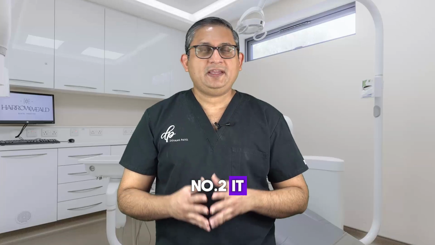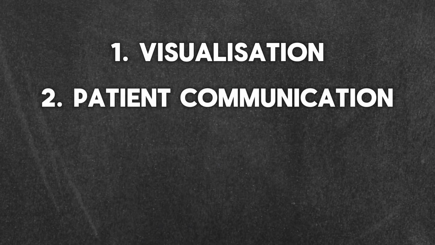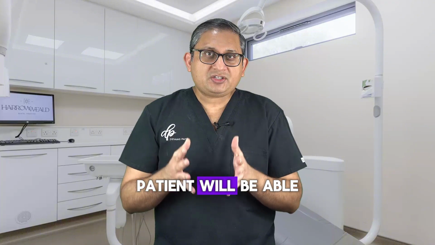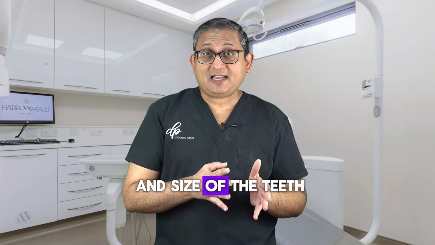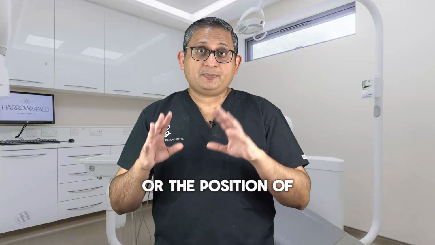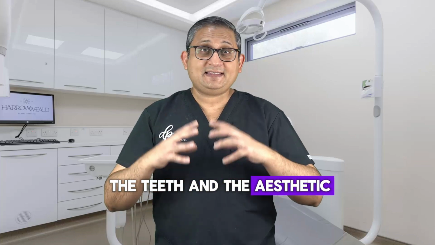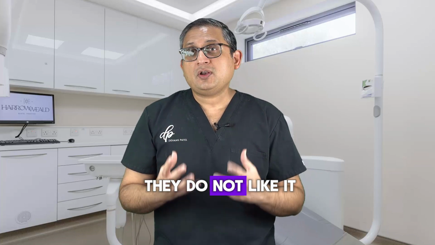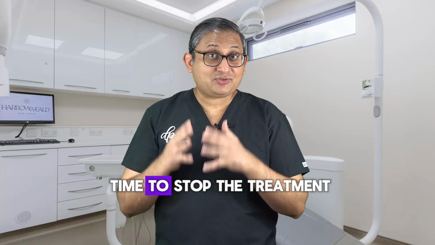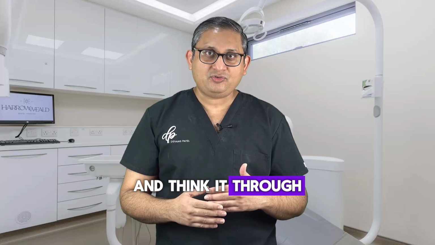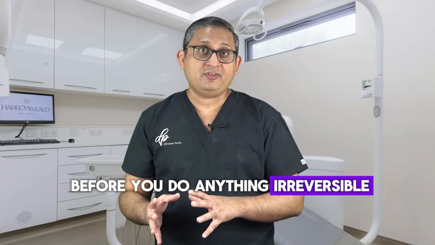Number 2, it will help you with communicating with the patient. The patient will be able to see the shape and size of the teeth, or the position of the teeth, and the aesthetic, the smile. So if they do not like it, this is the right time to stop the treatment and think it through before you do anything irreversible.